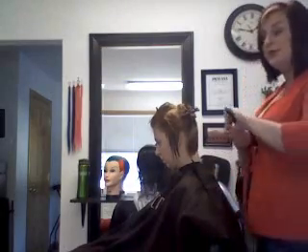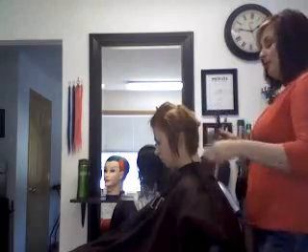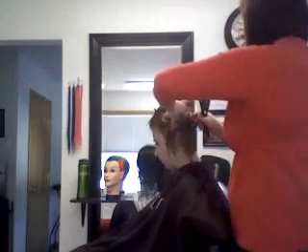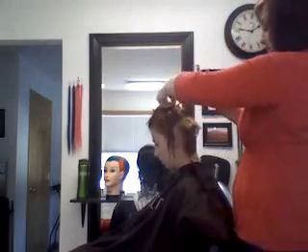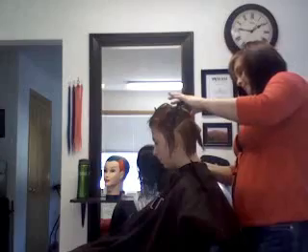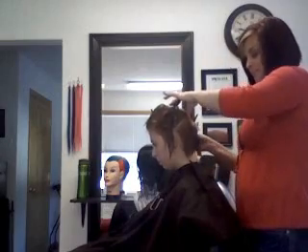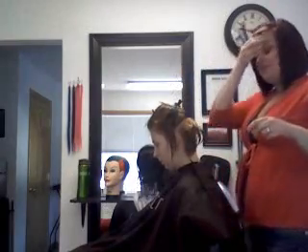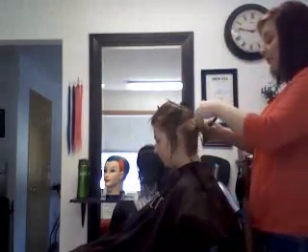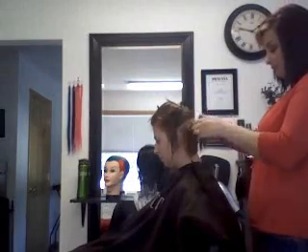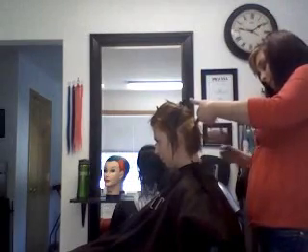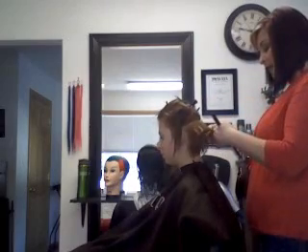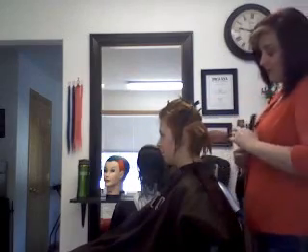Okay, now we're going to continue up. Remember using our arc parting, so I'm going to take this right to the back of the ear. So this next section, we're actually going to bevel the inner perimeter using that top layer as your guide. We're going to bevel that section out.